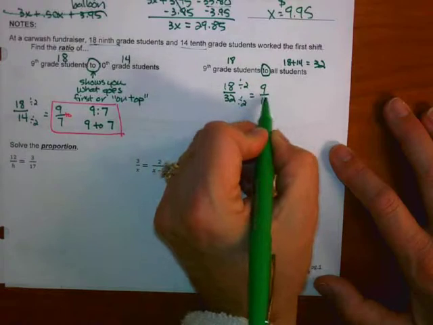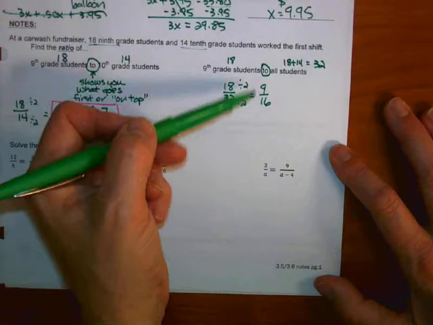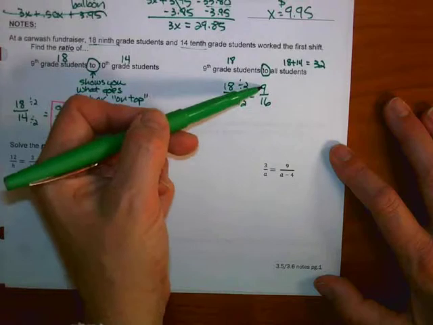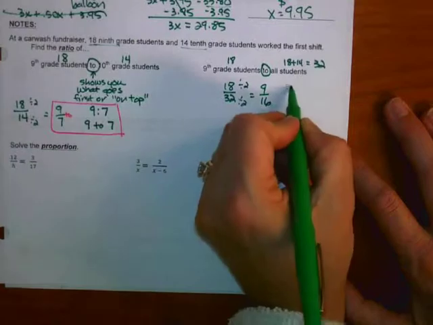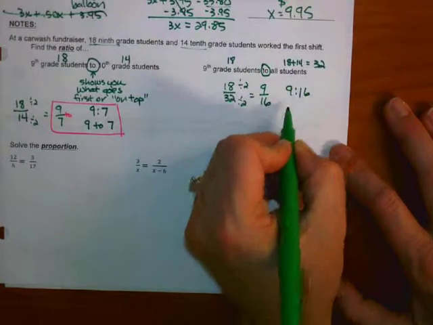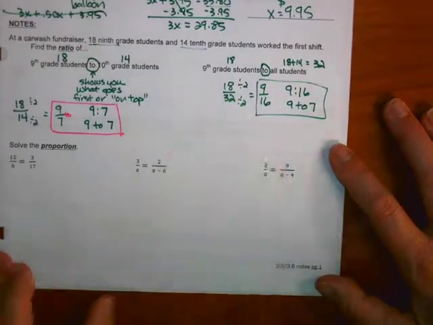And then just make sure once you get this number that this can't be divided by anything else. And it can't, can it? This can only be divided by 3, and 16 can't be divided by 3. So that's one way to write it. I could also write it 9 to 16 or 9 colon 16. So these are 3 ways to write the ratio.